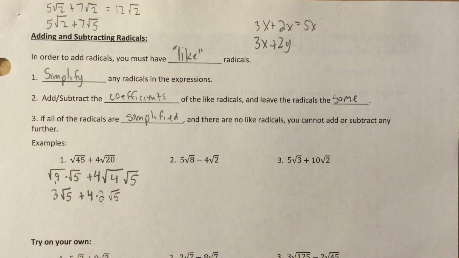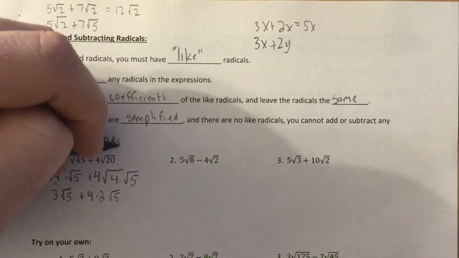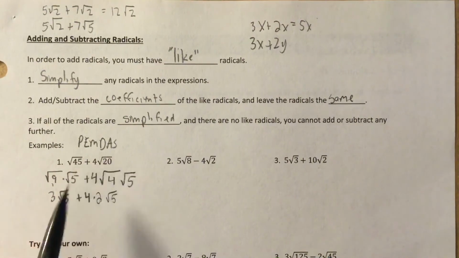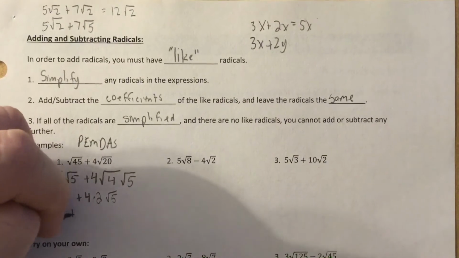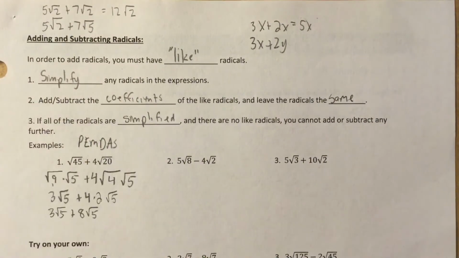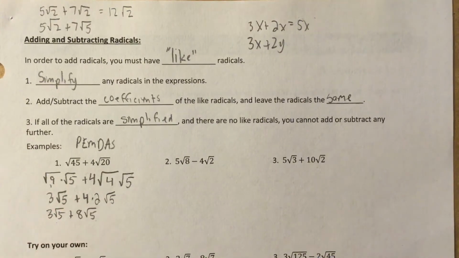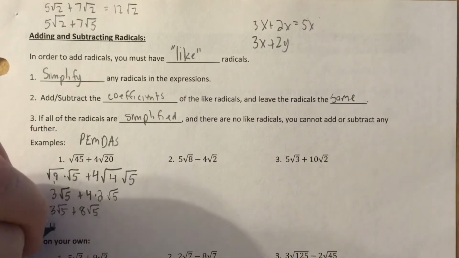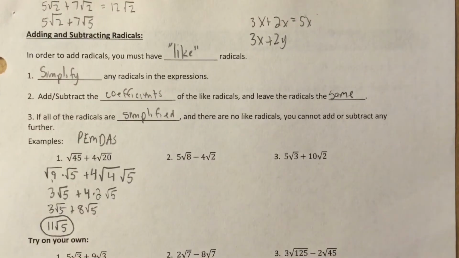Now again, we're following PEMDAS. And really we're following PEMDAS the whole time because remember, radicals are really exponents, they're fractional exponents. So we took care of the radical, simplified it. Now we multiply or divide next. So I'm going to multiply 4 times 2, which is 8. So I get 3 root 5 plus 8 root 5. I now can do that addition. I have like radicals, so I can add these. Remember, you add the coefficients. 3 plus 8 is 11, and then I have root 5. Keep that radical the same.